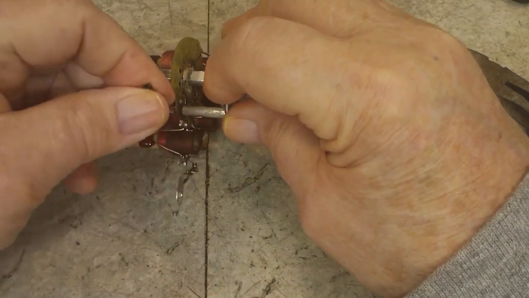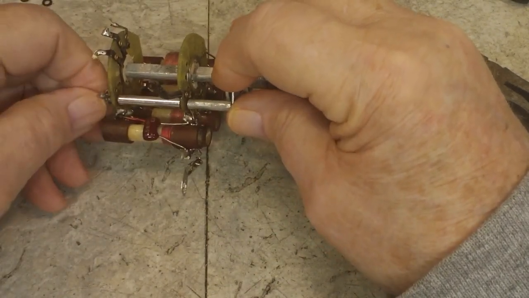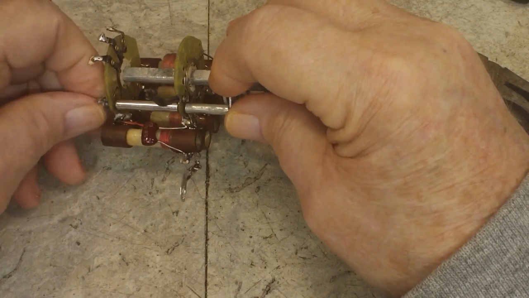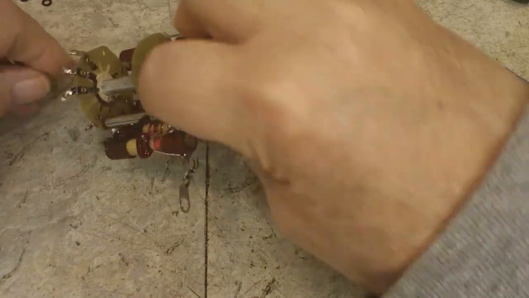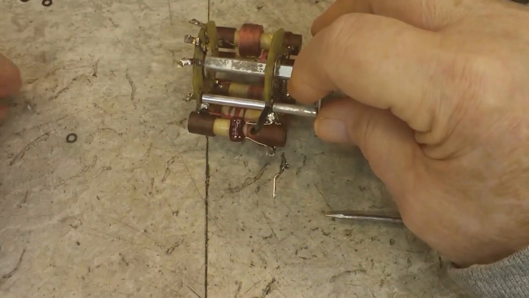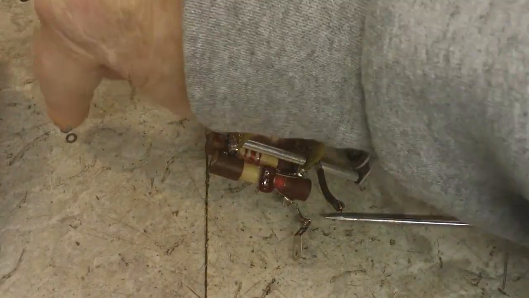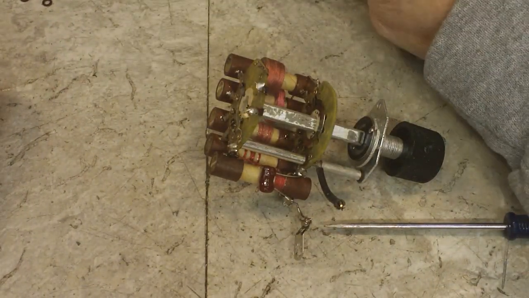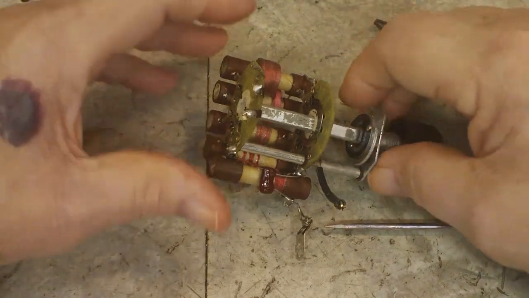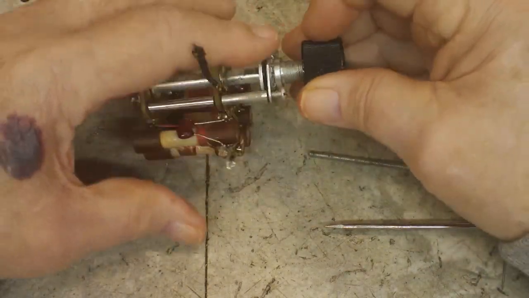Get that out of the way a little bit. Alright, there's the other one. I think I'll put them on this side over here, just to keep them separate. And that will lead me to take this one apart.